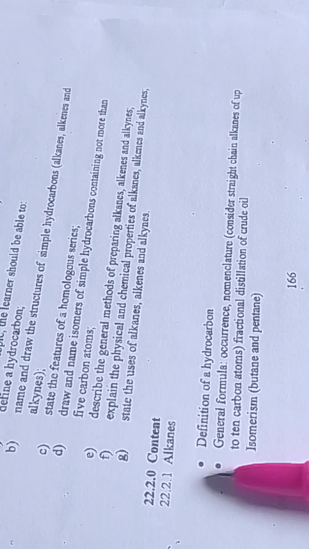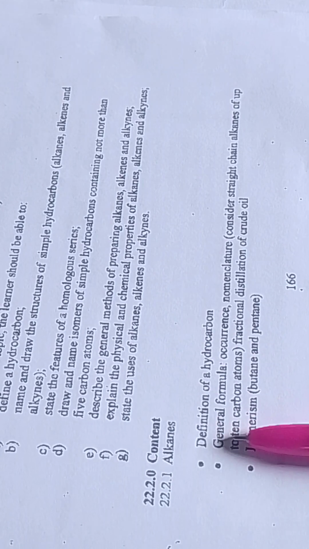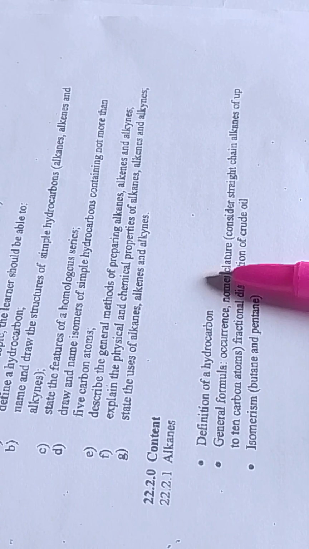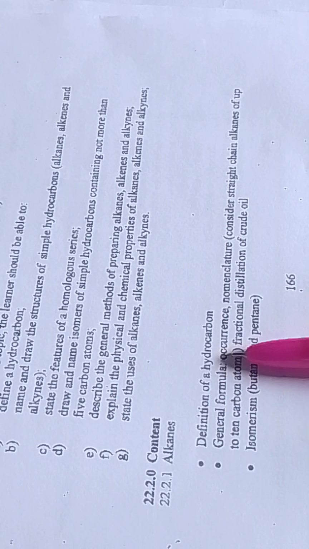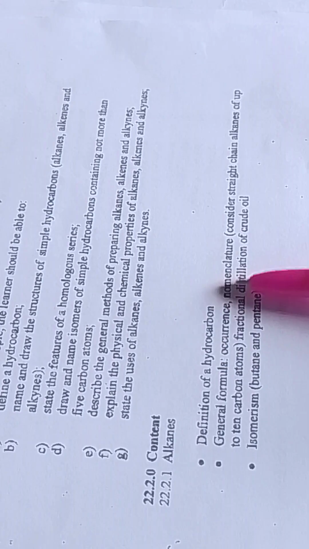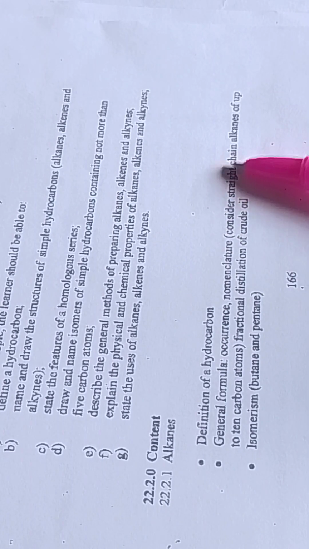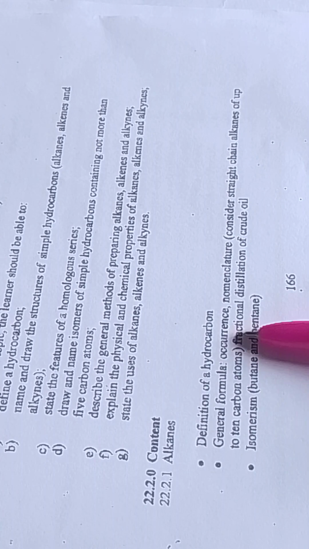Now into the content. The content is that we have alkanes. Here, you must know the definition of a hydrocarbon. As we say, a hydrocarbon is a compound made of hydrogen and carbon. Then the general formula of the hydrocarbon, the occurrence, and the nomenclature, considering straight chains of up to 10 carbon atoms.